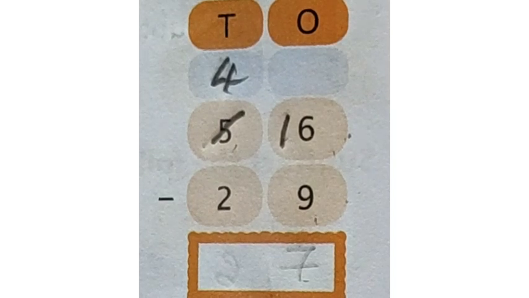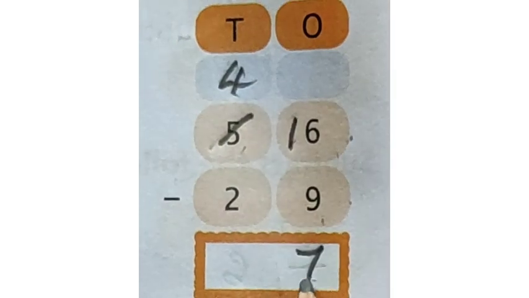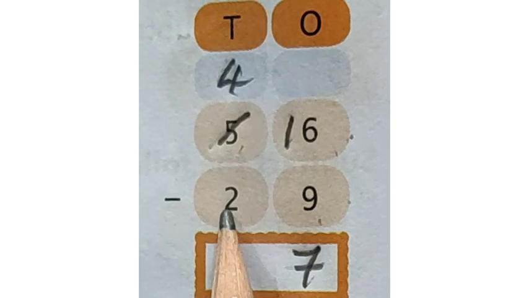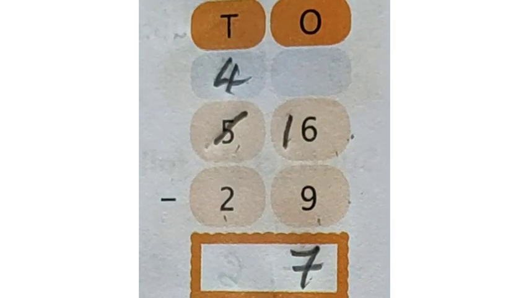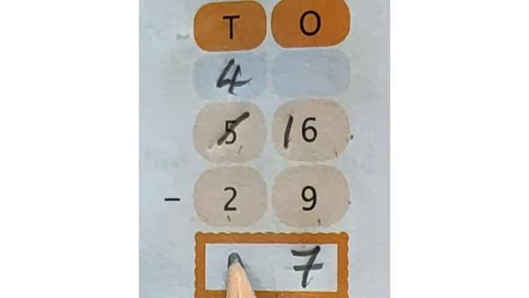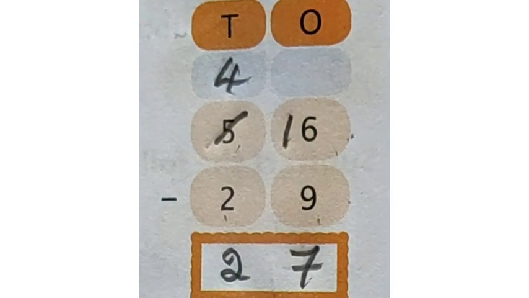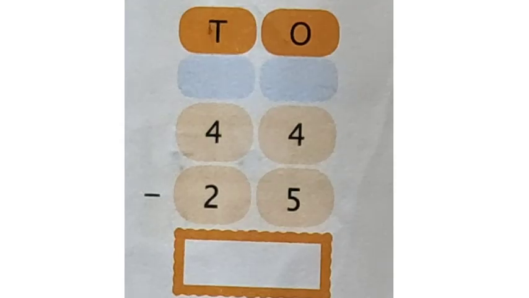How many fingers did you open, children? It is 7. Write down 7 in the ones place. And here also the same method. After 2 you start and stop at 4. 2, after 3, 4. So 2 fingers you open. What is the difference you get here? It is 27.